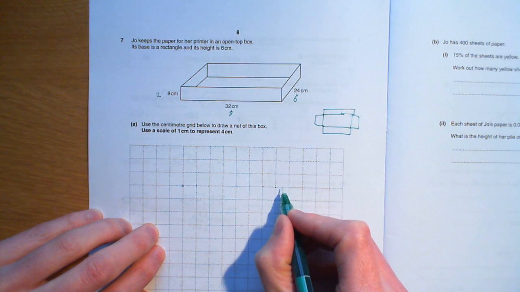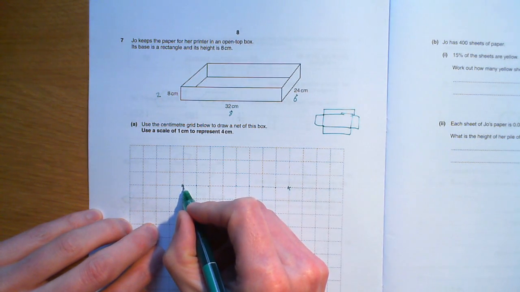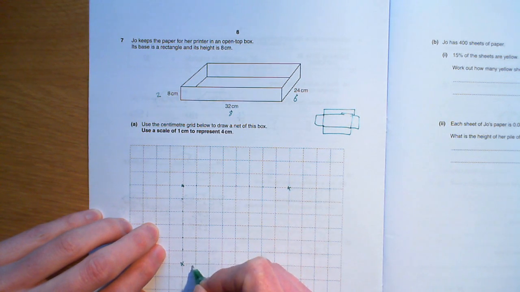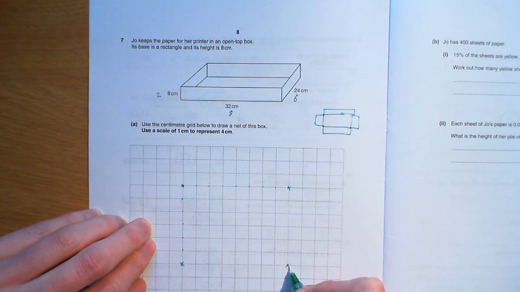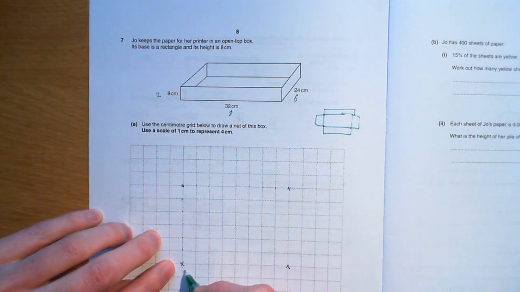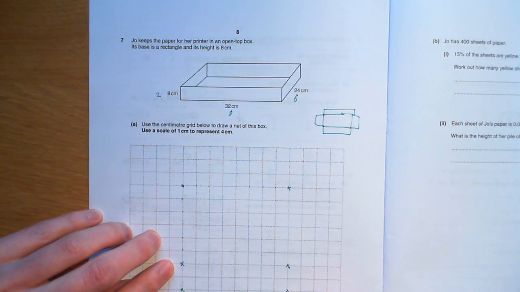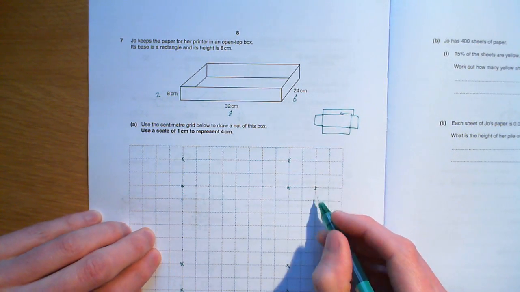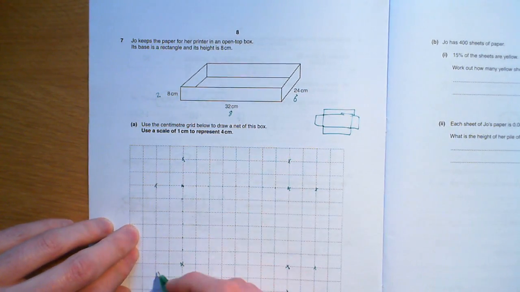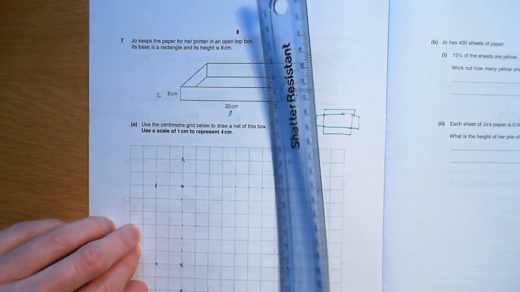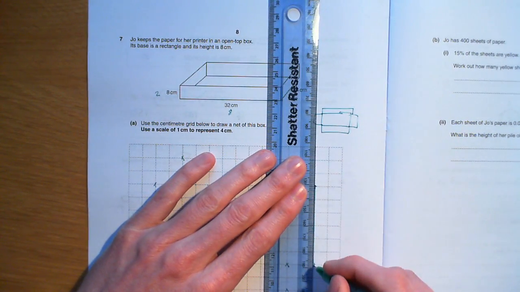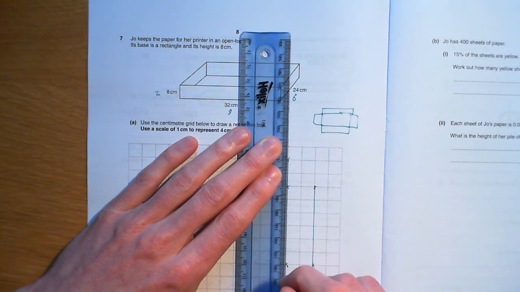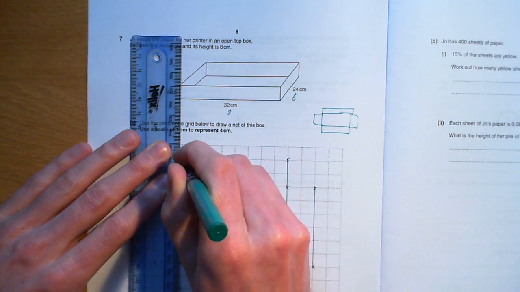1, 2, 3, 4, 5, 6, 7, 8. 8 long. 6 down. 1, 2, 3, 4, 5, 6. Finish that off. Then the bit that flaps down is going to be 2, so that's 2 to there. There'll be 2 up here as well, and obviously flapping down the sides will also be 2, like so. Let's get the ruler and quickly draw that in for you. Just use it upside down so it doesn't smudge.